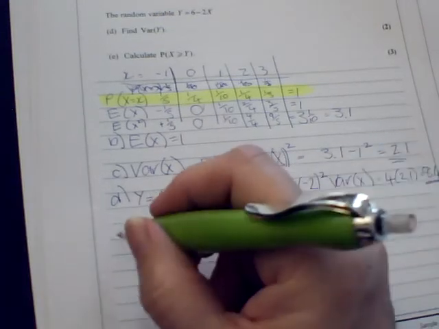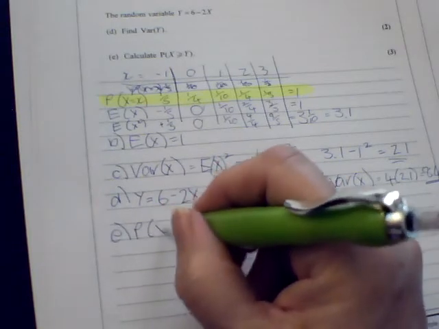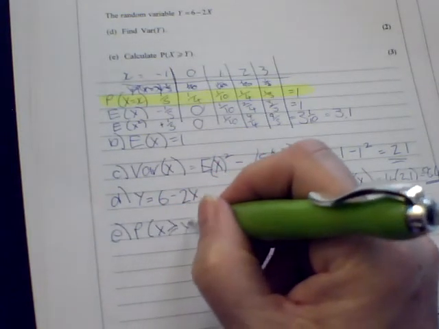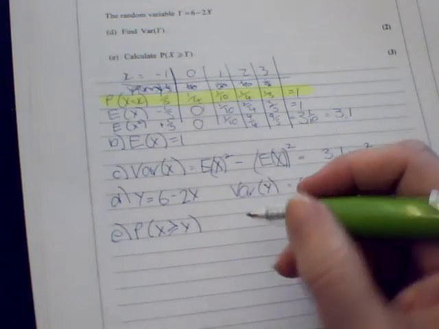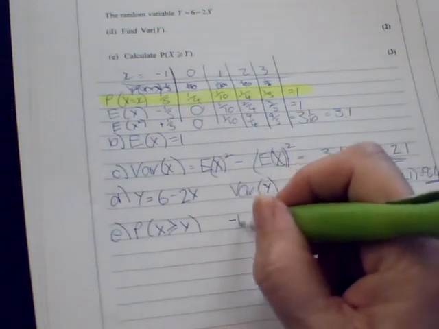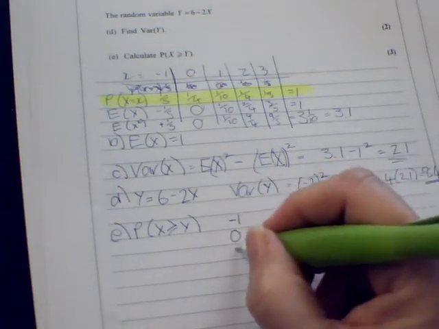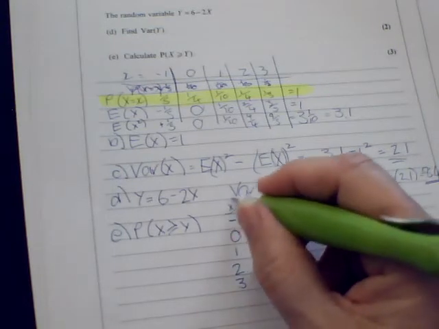Okay. And then E, calculate the probability that x is greater than or equal to y. Okay, let's have a look then. So let's plug in some values. I've got x could equal minus 1, could equal 0, 1, 2, and 3. This is what x could equal.